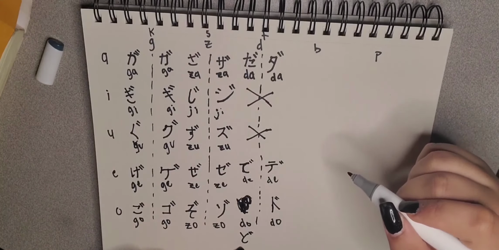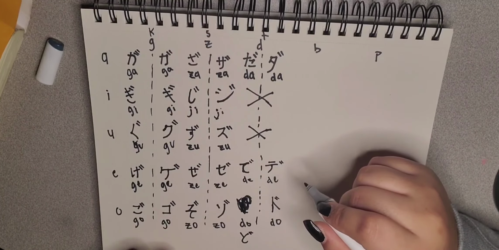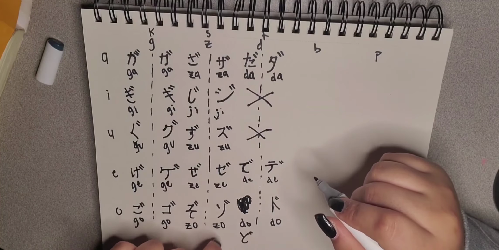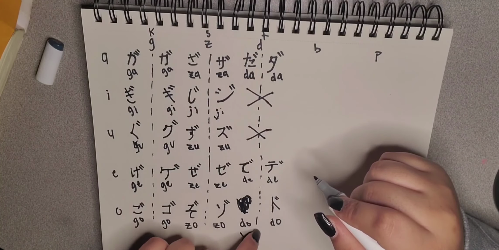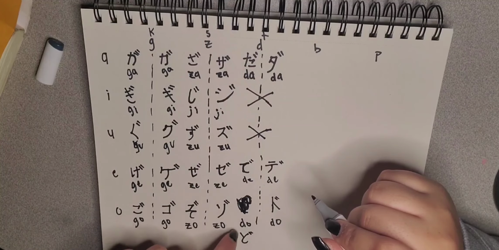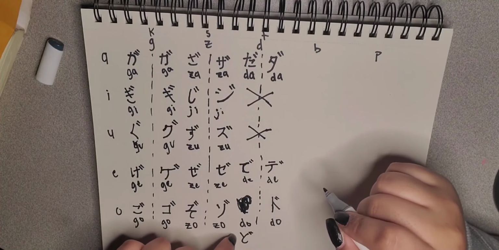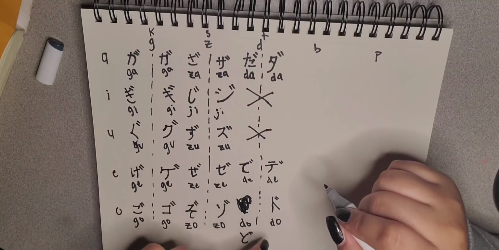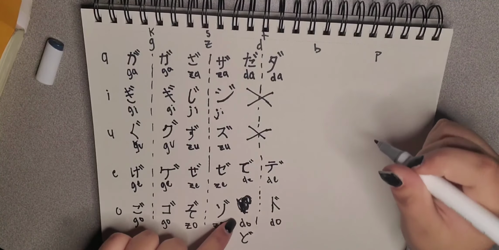But here we have do, hiragana do, and katakana do. D, o, do.